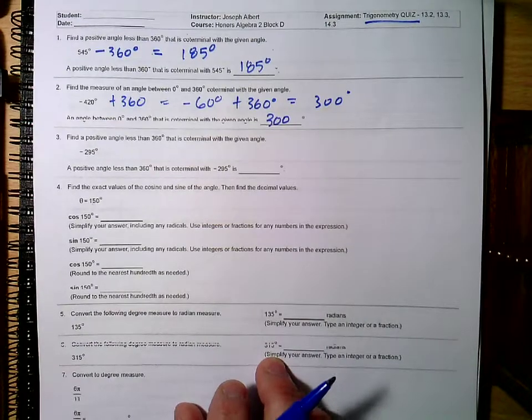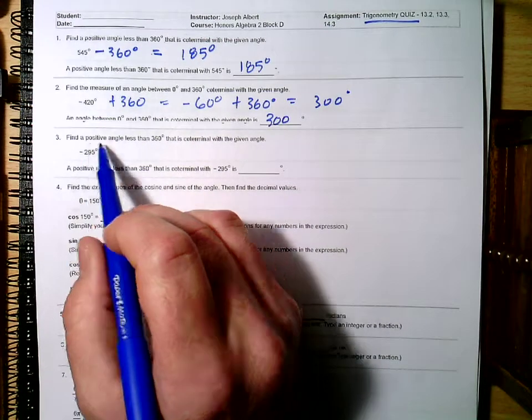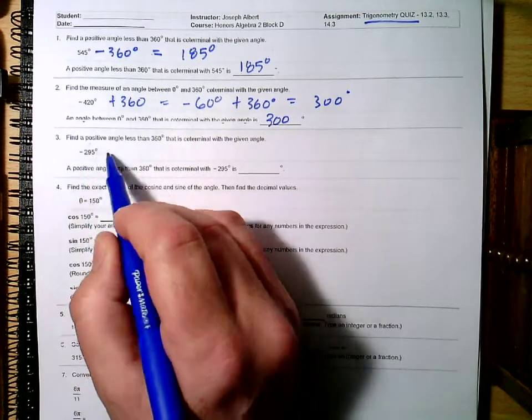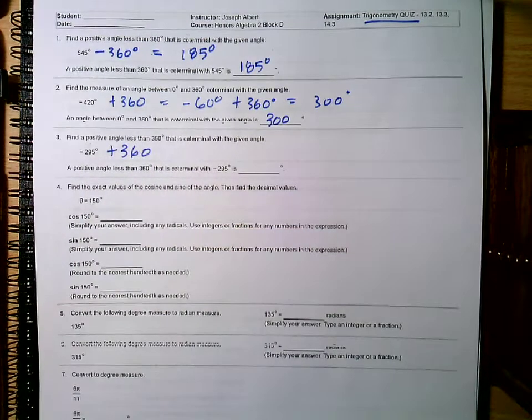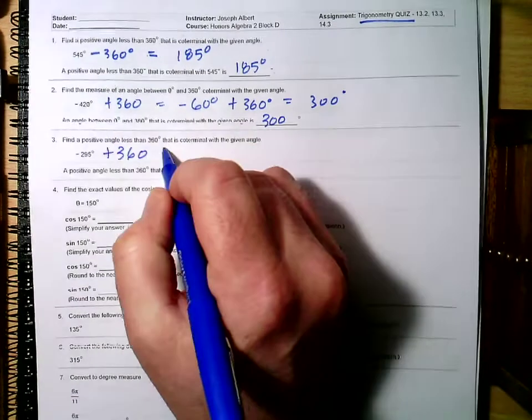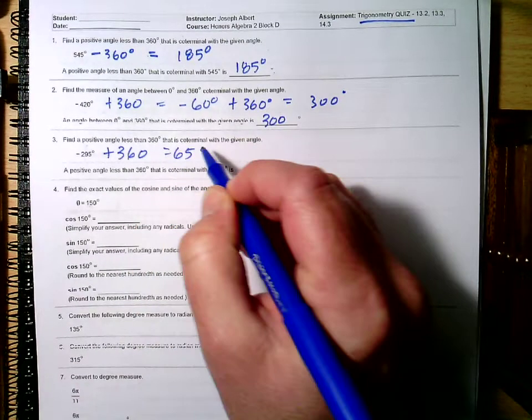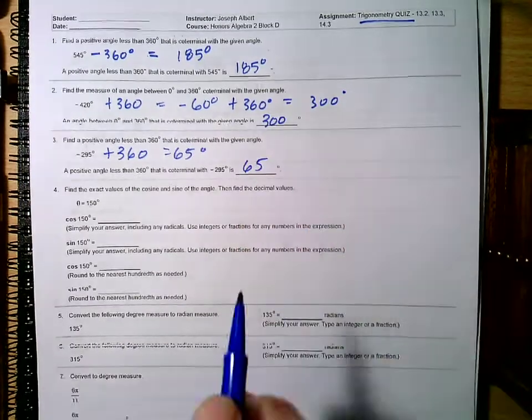Okay, same thing here, right? Positive angle less than 360, negative 295. We're just going to add 360 because the angle is negative. So negative 295 plus 360 gives us 65 degrees. And there's your coterminal angle.